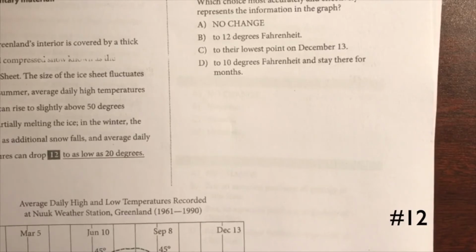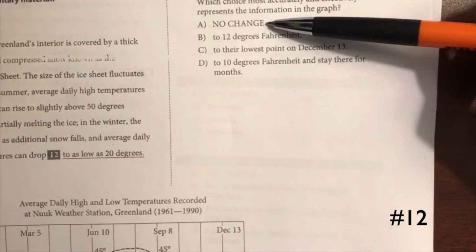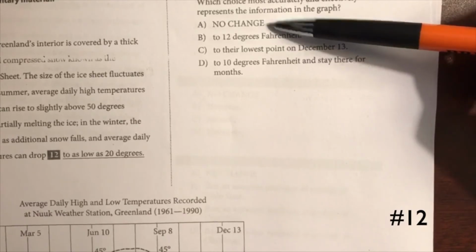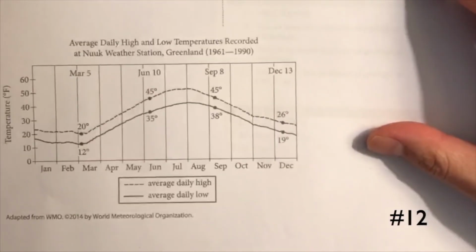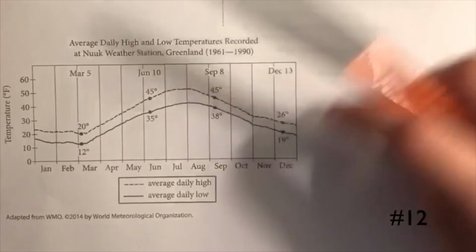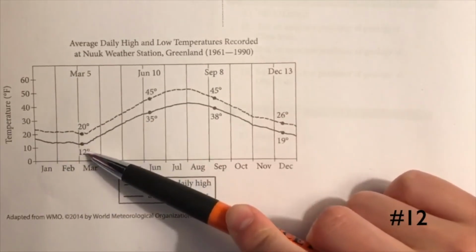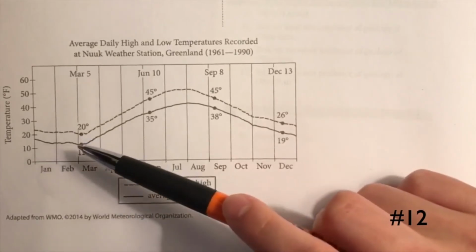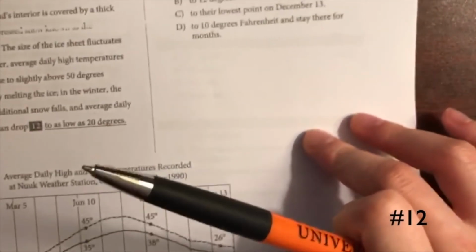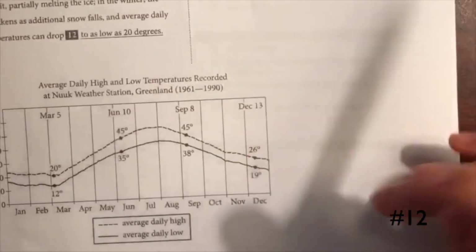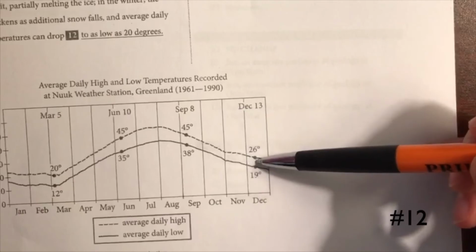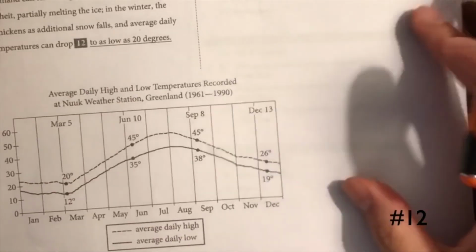Okay, so let's go through them. A, we already know that as low as 20 degrees is not accurate according to the graph. B, to 12 degrees Fahrenheit, seems right because we can see that in March, the temperature drops to 12 degrees Fahrenheit at its average daily low. And C, to their lowest point on December 13th, well, we can see that that's not correct because after December 13th, the temperature keeps dropping.